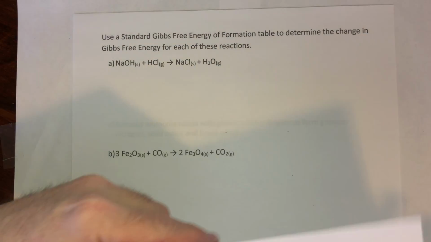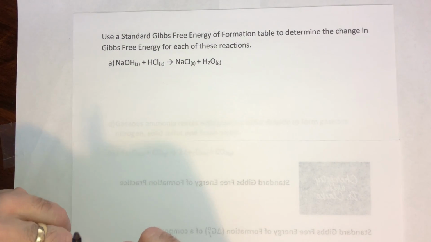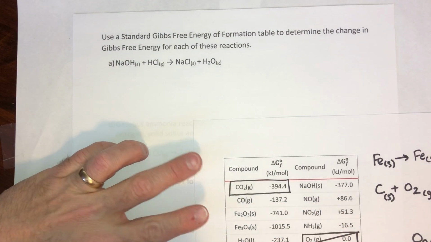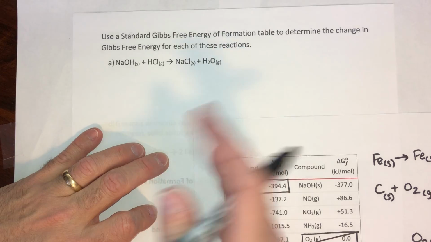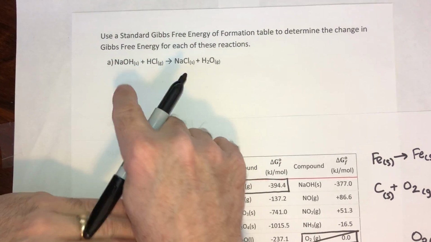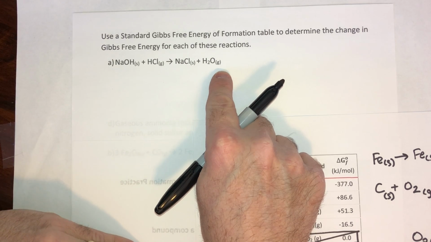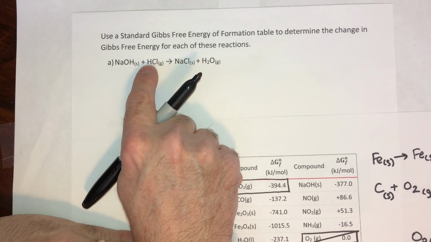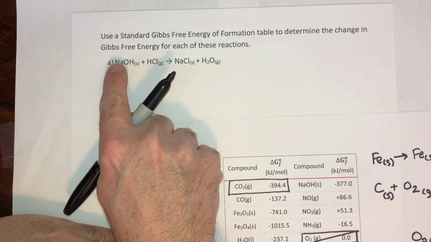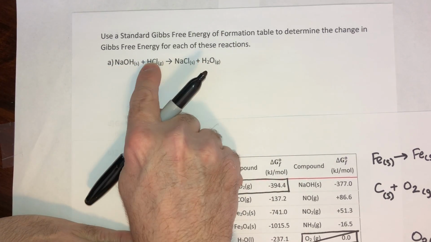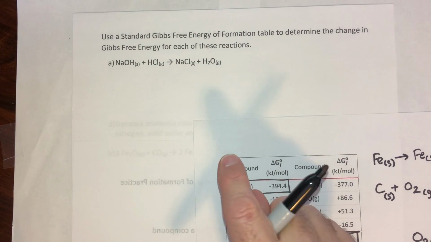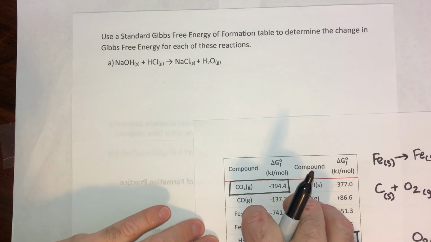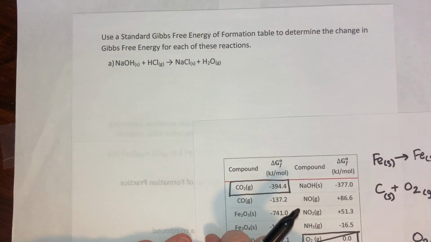Okay. So, let's cover up the second one. The problem would say, use a standard Gibbs free energy of formation table, voila, here's our table, to determine the change in Gibbs free energy for each of the following reactions. Okay? Now, this is not a formation reaction, right? This is a double replacement or double displacement, right? The sodium and the hydrogen are going to switch places. Hydrogen comes over here. HOH forms water. The sodium comes this way to form sodium chloride. Okay, so this is not a formation reaction. But I can use the standard Gibbs free energy of formation to calculate the change for this whole thing.